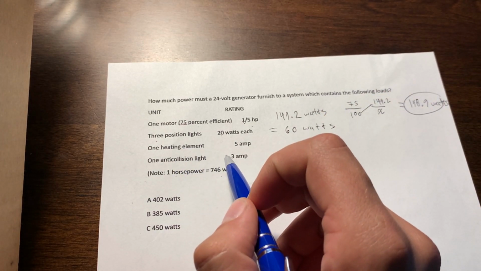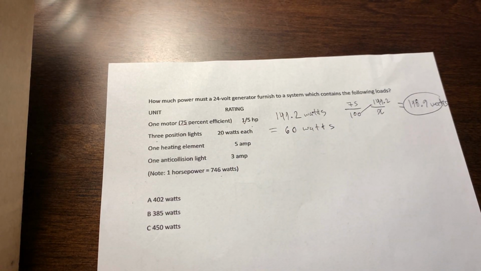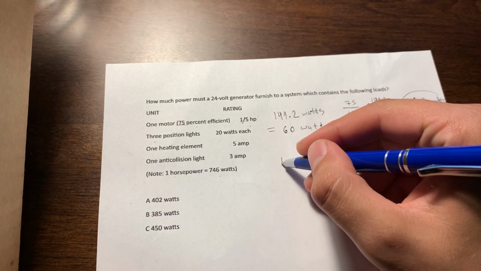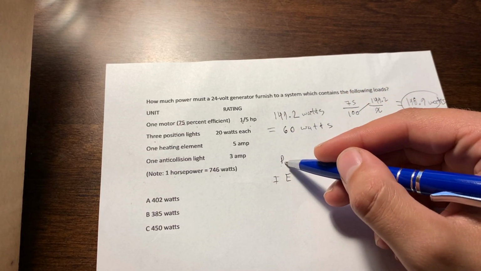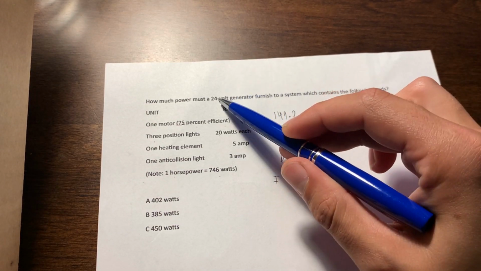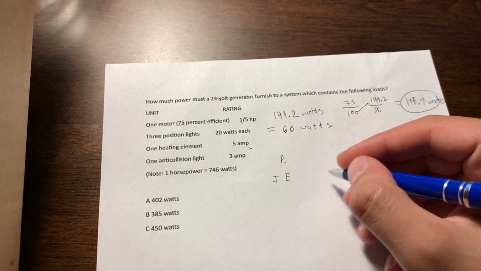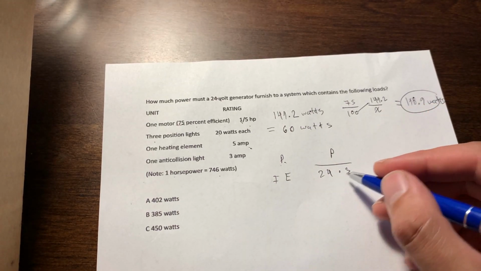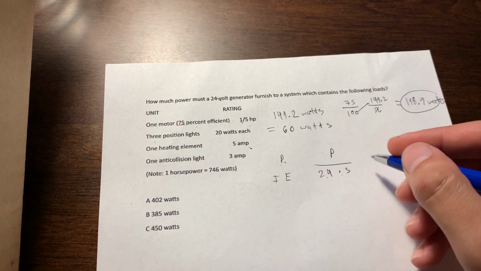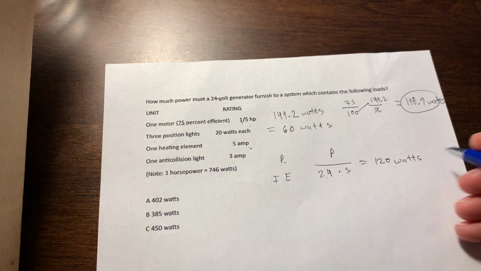Okay, 1 heating element, 5 amps. That's an Ohm's law. So P equals I times E, power. That's what we gotta find. We have the volts and we have the amps, 24 times 5, that's power. 4 times 5 equals 120 watts of power.